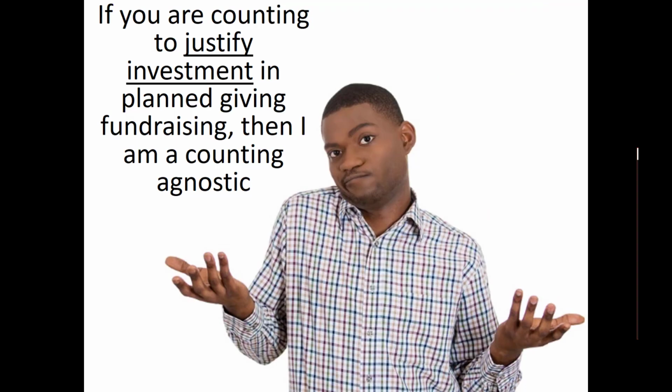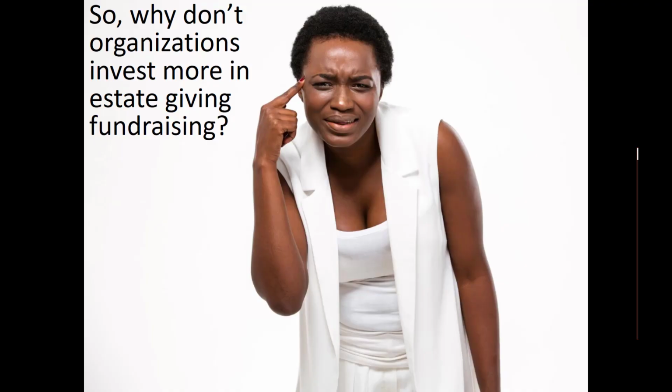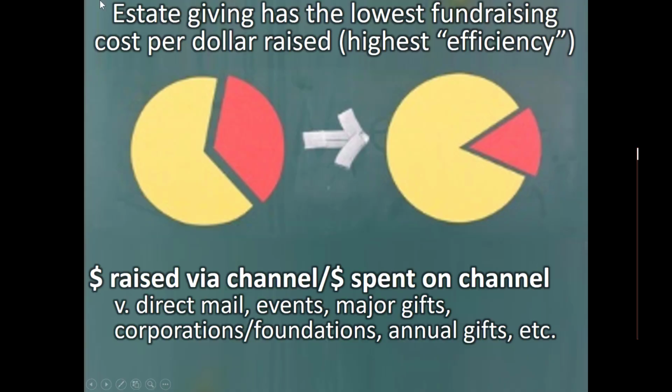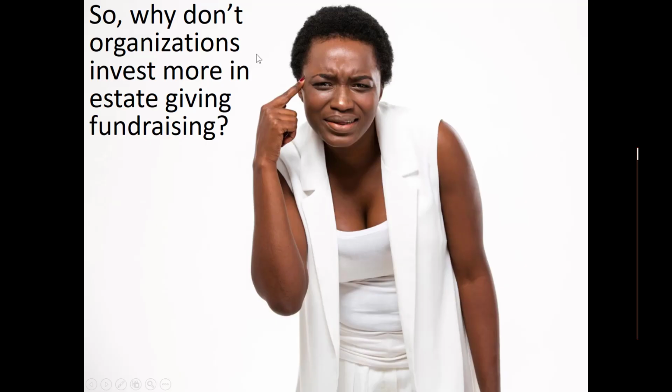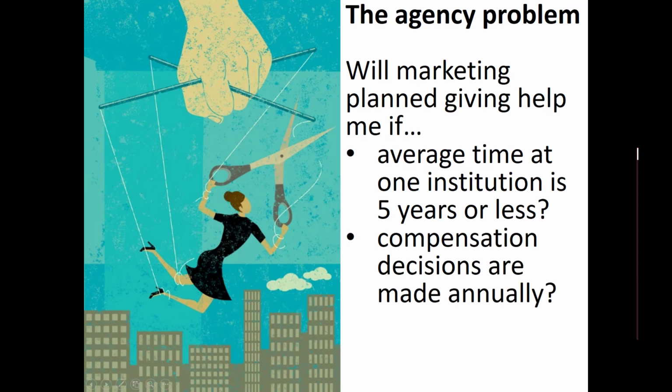Okay, so one of the reasons that you might be counting is simply to justify investment in planned giving fundraising. Now, I'll be honest with you, if that is the goal, and I think that's a good goal, the challenge is that this most efficient form of fundraising isn't getting appropriate investment, and the reason is this agency problem.